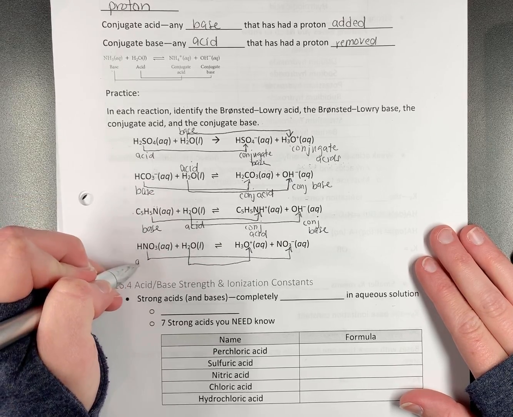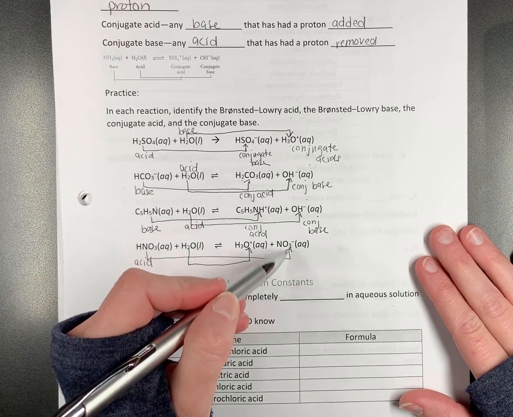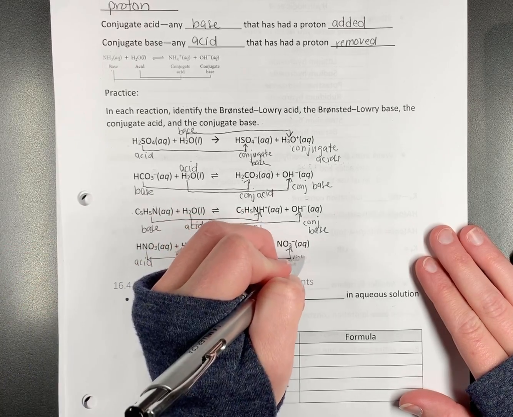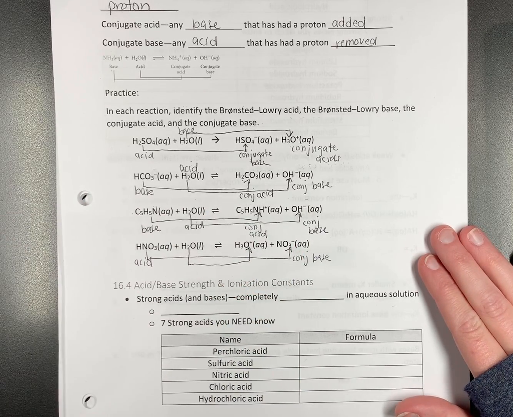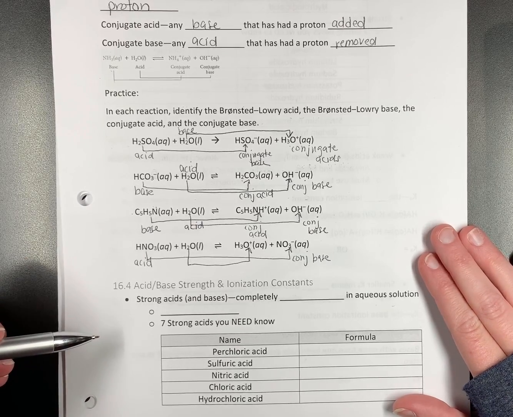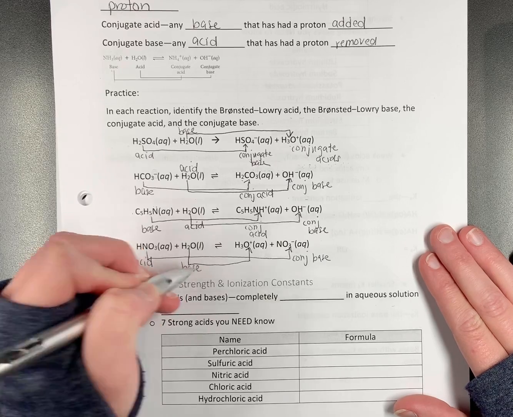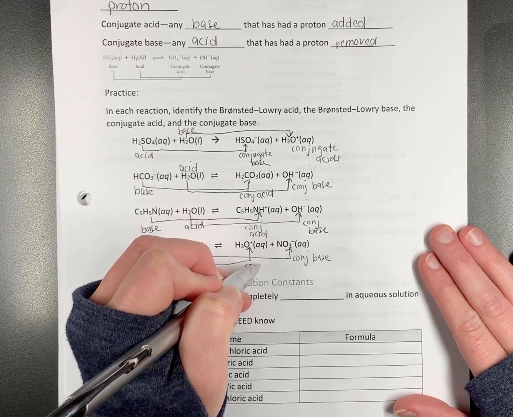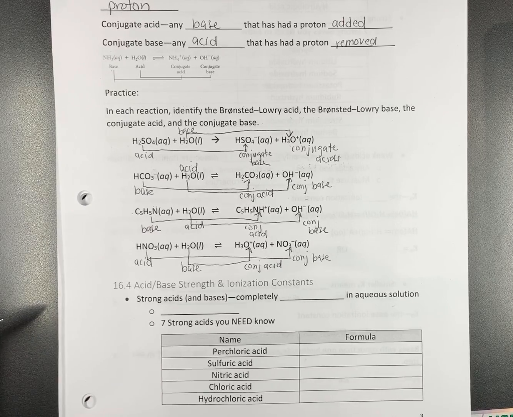It is the acid. If you're not sure, look over here. That's the conjugate base because it can accept the proton. This is definitely donating the proton, so this is the acid. Water must be the base, and that's the conjugate acid.